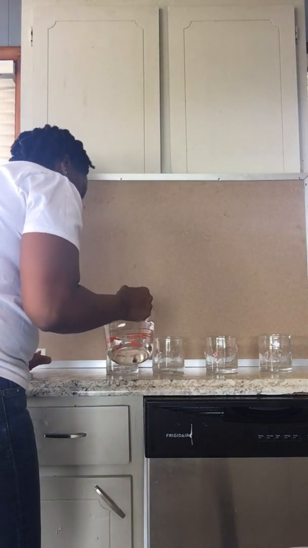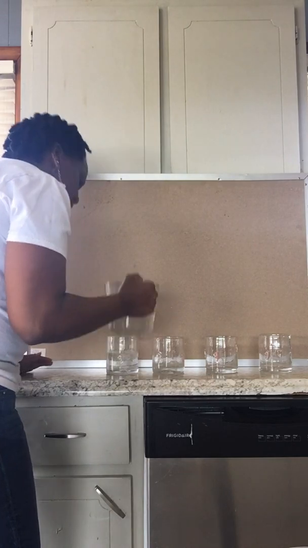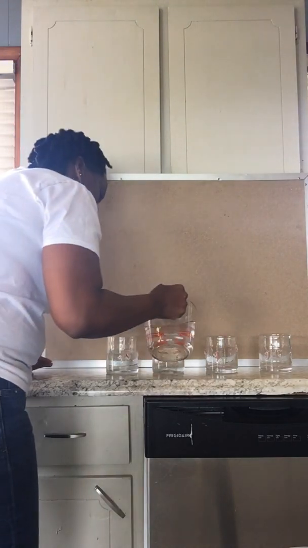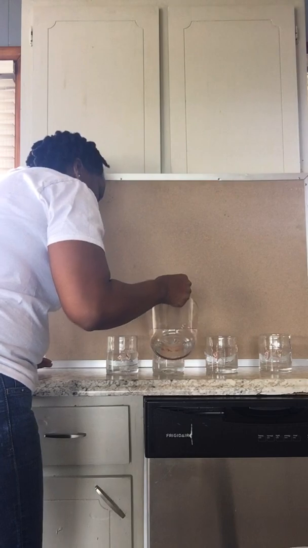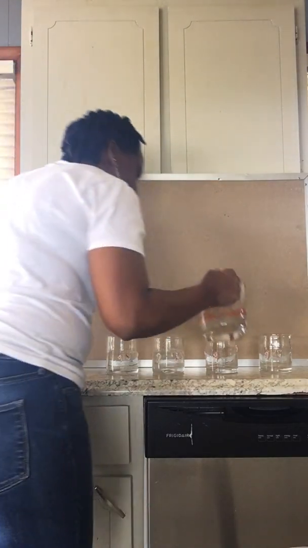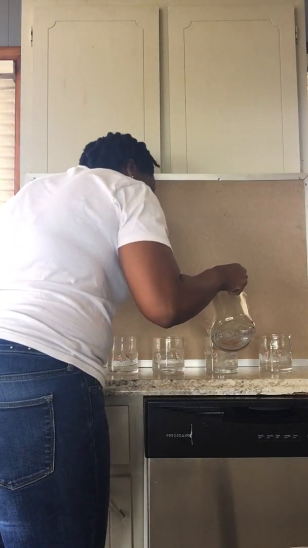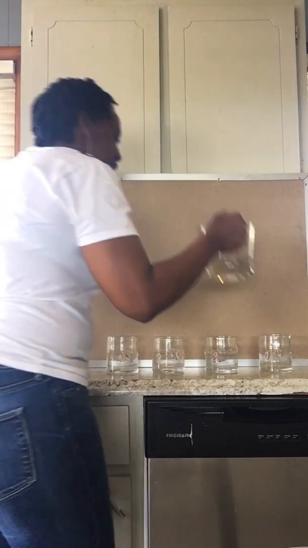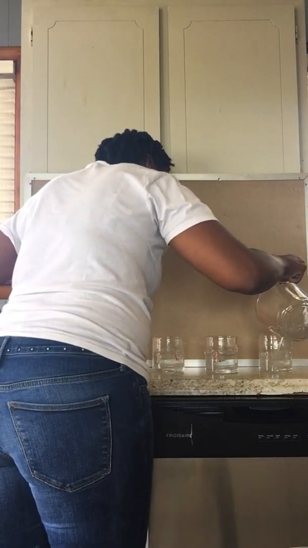Okay, so I will do that. I will pour 8 ounces into this cup. I will put 8 ounces into this cup. I will put 8 ounces into this cup. And I will pour 8 ounces into this cup.